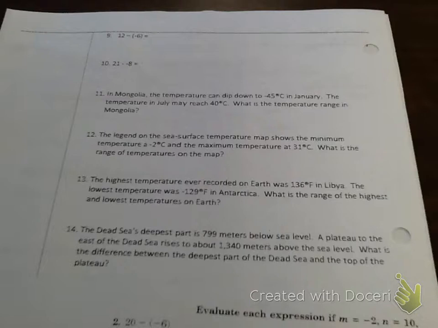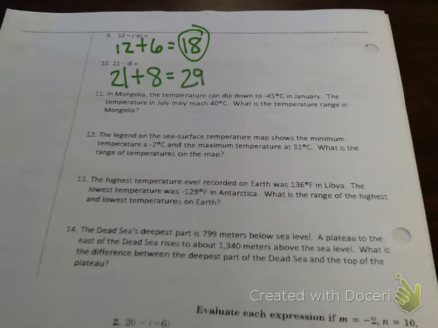Alright, take a look at the back here. We have 12 minus negative 6. So I have 12 changed to addition. The opposite of negative 6 is positive 6. So I get 18. And 21 changed to addition. The opposite of negative 8 is positive 8. So I get 29.